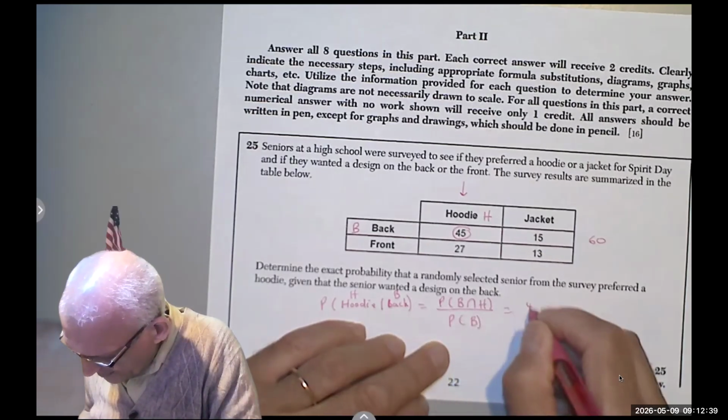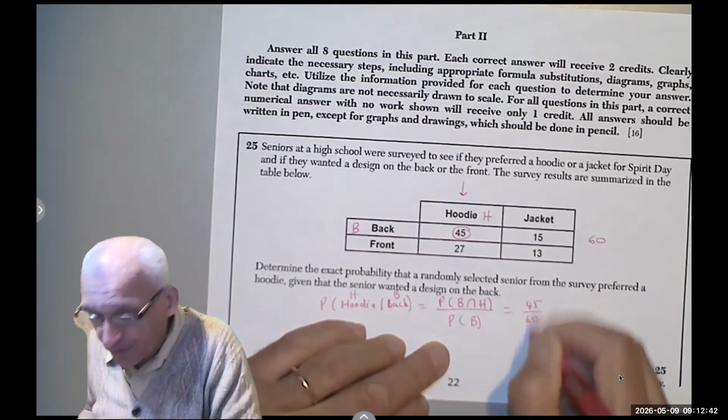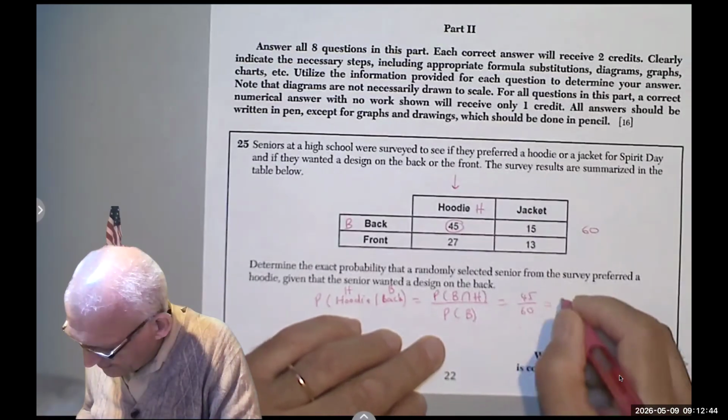So it equals 45 over 60. Notice that both of them are divisible by 15, so you get 3/4.